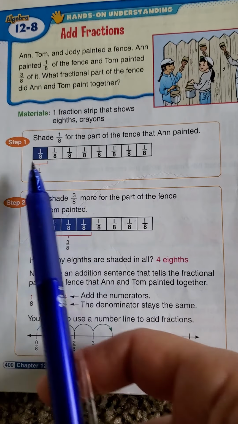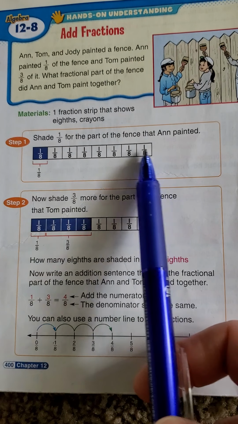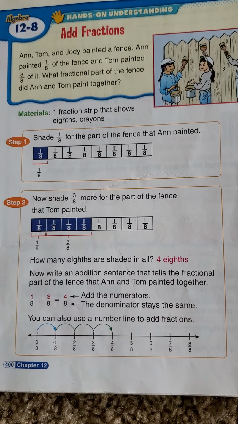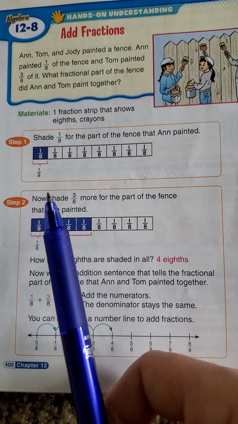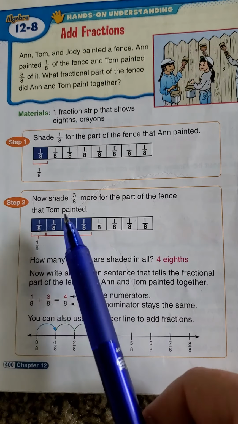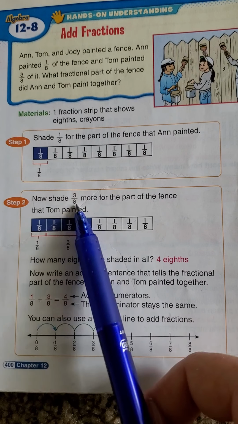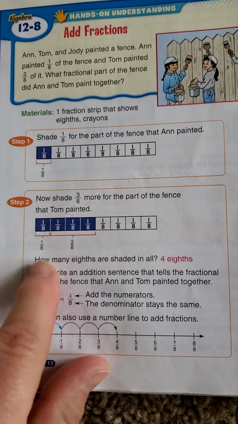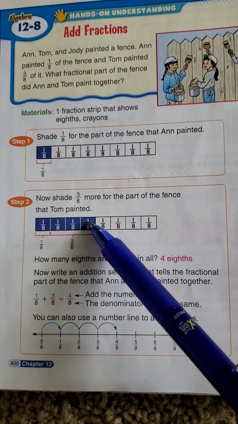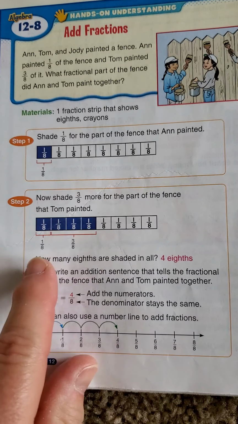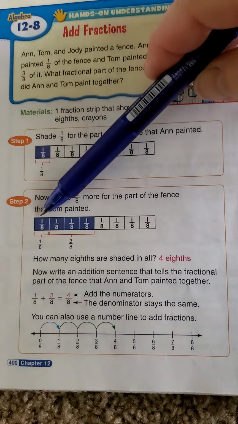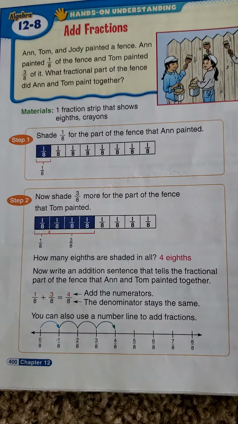So they want you to take a piece of paper, and you can do this if you want, and make 8 parts. 8/8 equals 1 whole. So we're going to take 1/8 and color it. And then that represents what Anne painted. Now we're going to shade 3/8 more. So let's take the 1/8 that Anne painted. Let's shade 3 more. 1, 2, 3. That will be 3/8. So then if you add 1 and 3, you get how many eighths? 1, 2, 3, 4. Pretty simple, right?